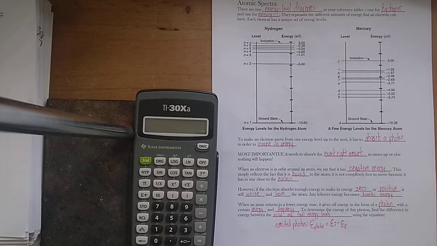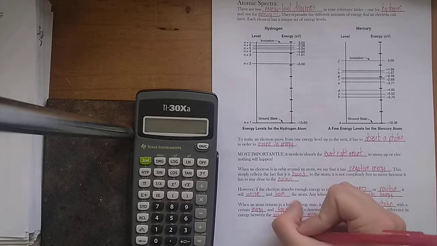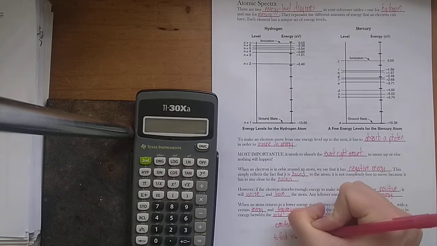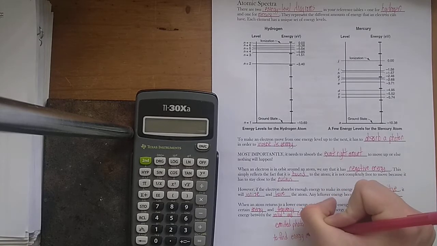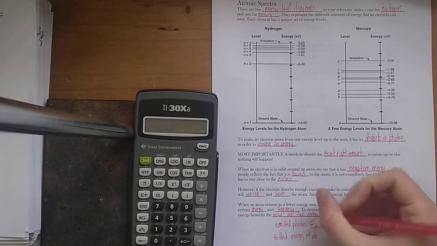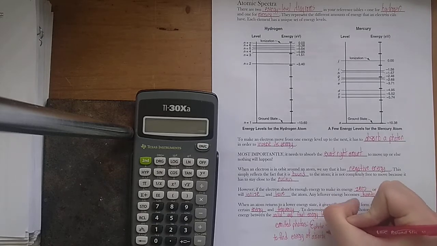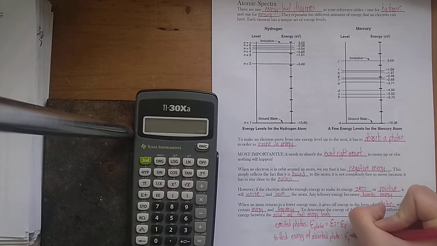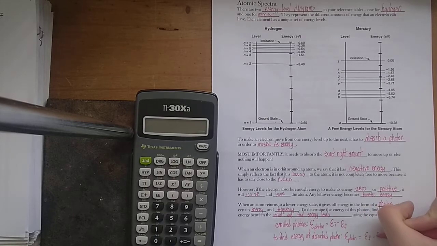If you want to find the energy of a photon that was absorbed, then you do EF minus EI.